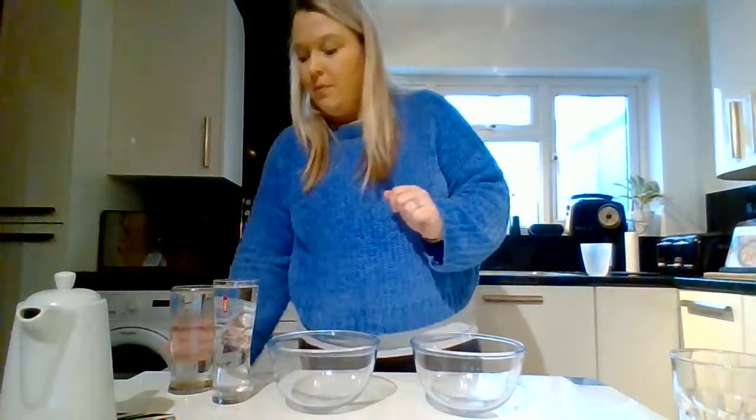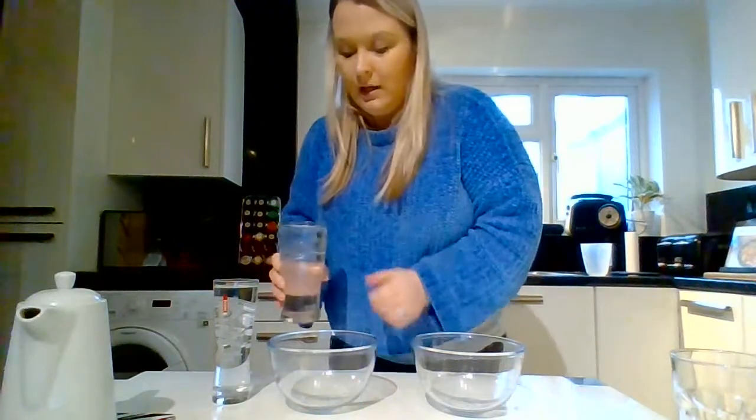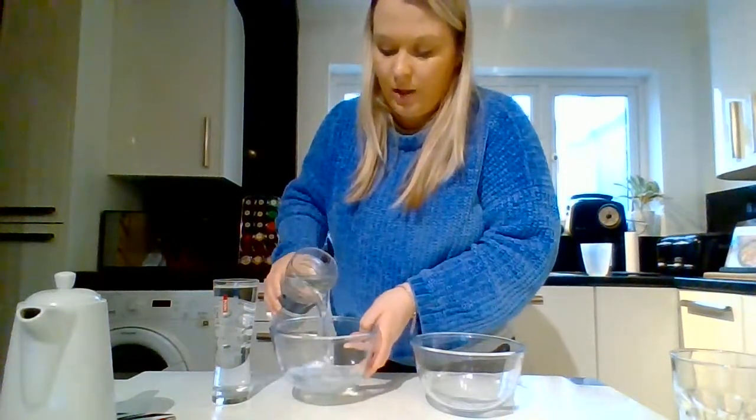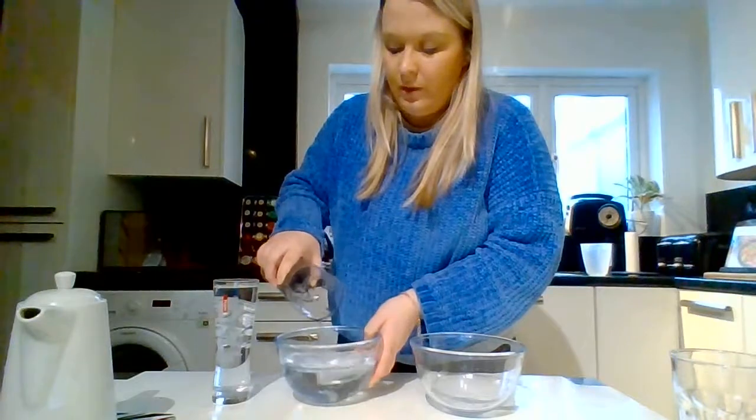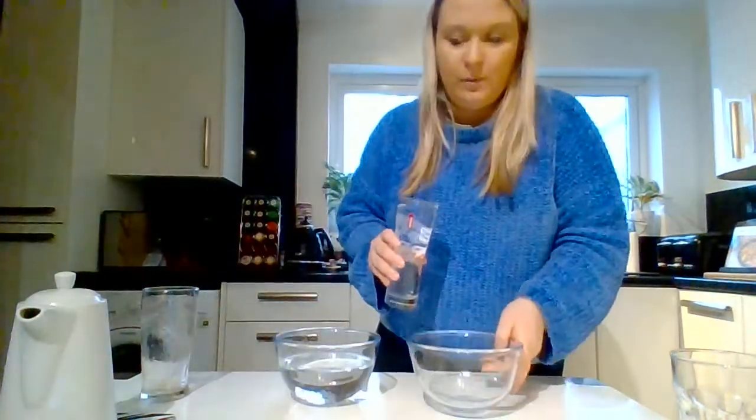Right, okay, so let's do this one first. We noticed that this one was wider, didn't we, than this one? So let's pour those in. Just going to try and get it all in the bowl. There we go. Oh, that bowl's nearly full up. And the next one, let's pour this one in.